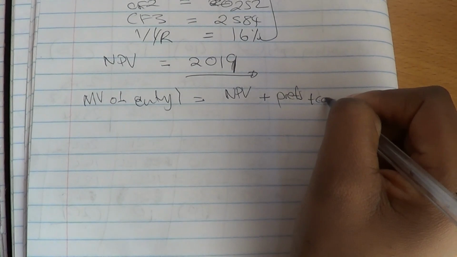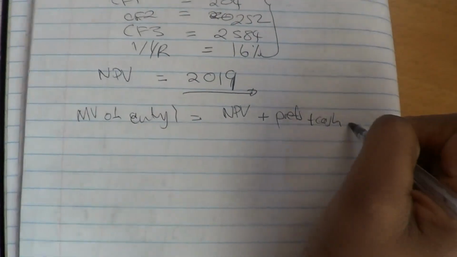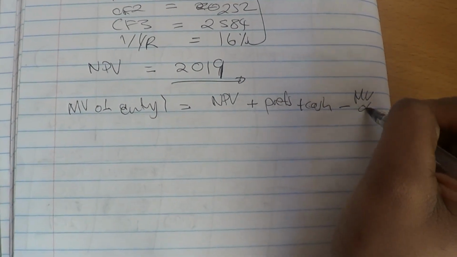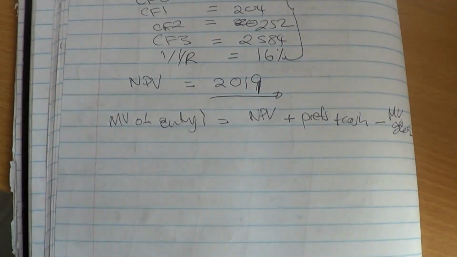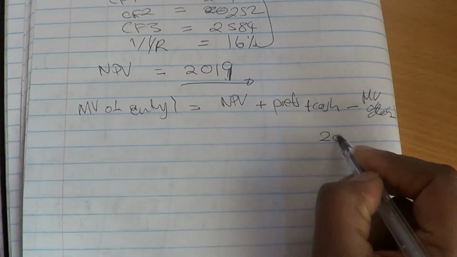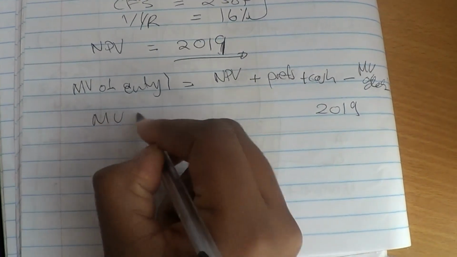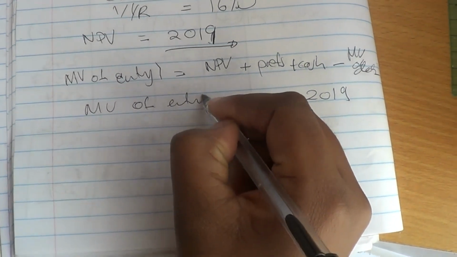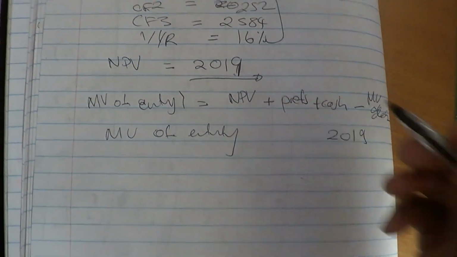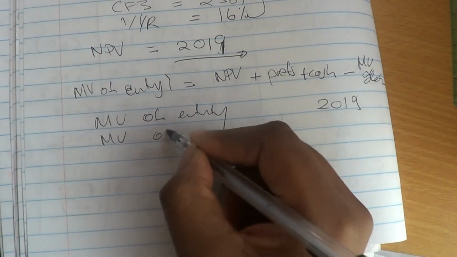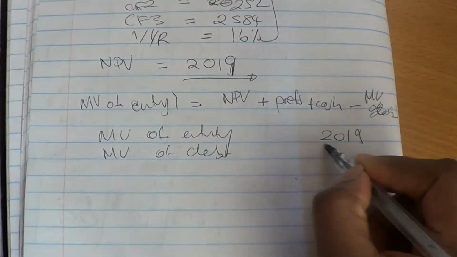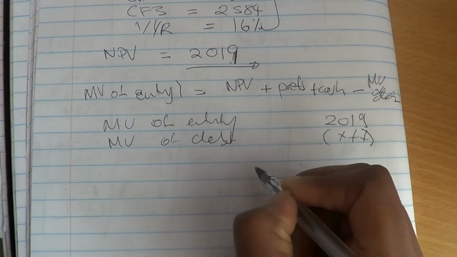It's plus cash you have at bank, but it is always minus the market value of debt. So what you do, you put this answer here, you say market value of entity or equity, and then you say market value of debt, whichever it is, you put that out there.